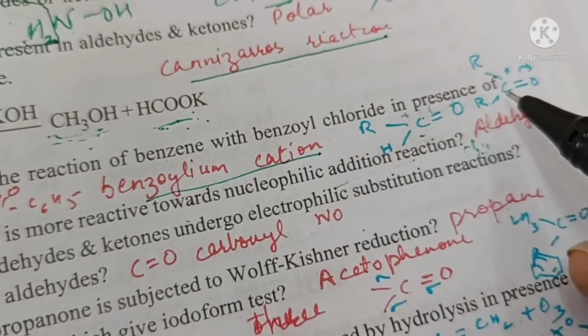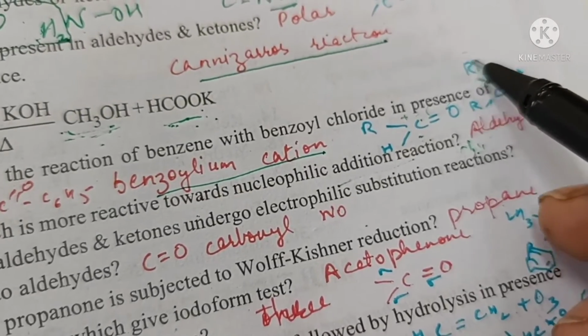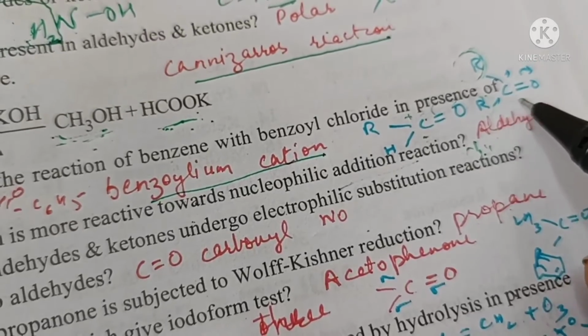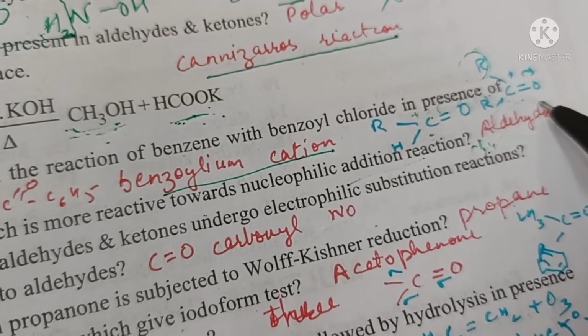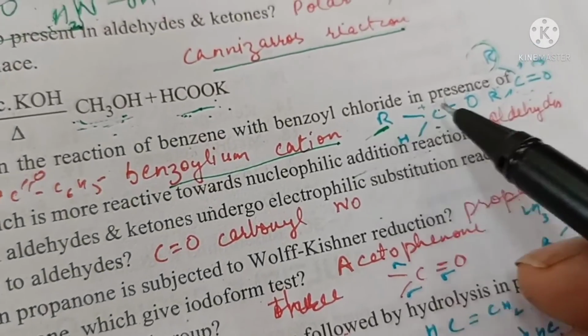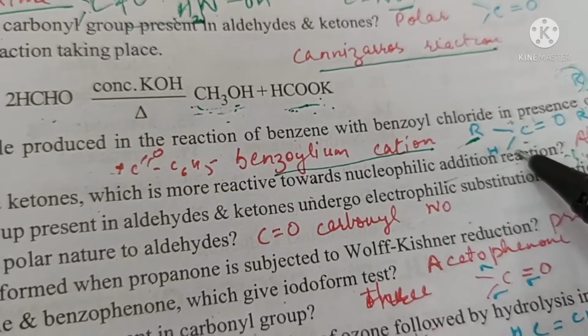Now the positive charge is dispersed because of the inductive effect of 2 alkyl groups in ketones, so it becomes more stable and less reactive, whereas in aldehydes there is only 1 alkyl group. So aldehyde is more reactive.